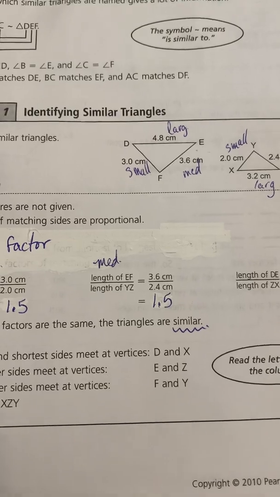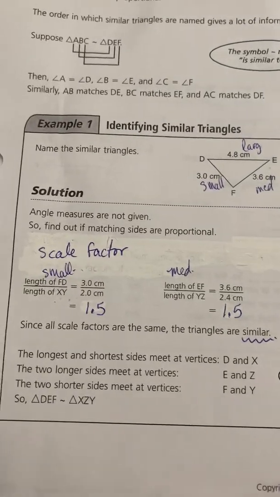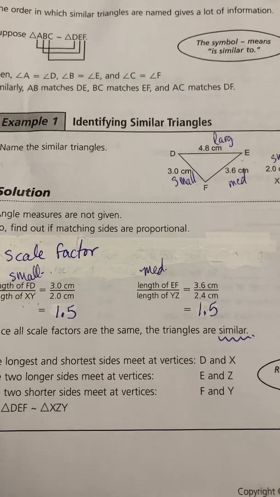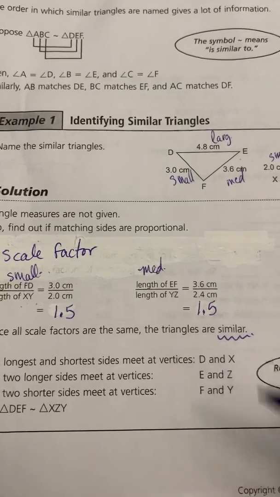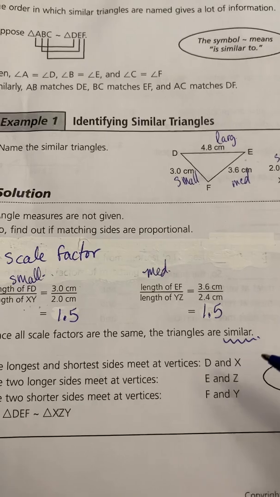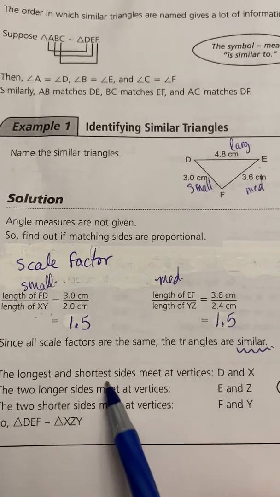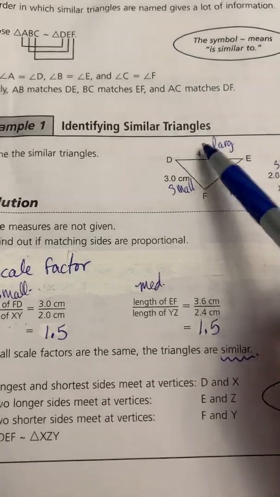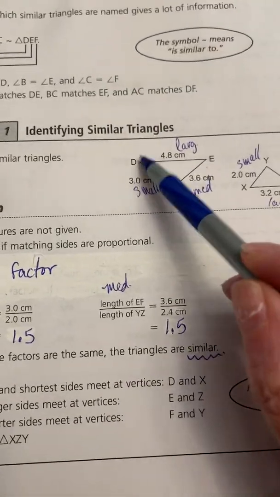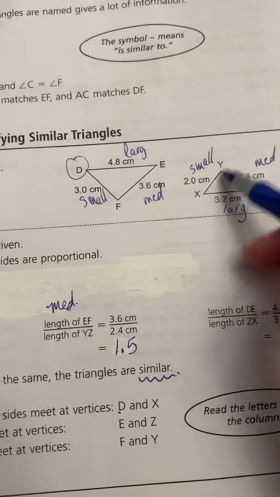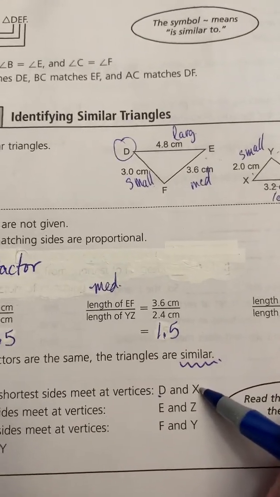And now if you were going to name the triangles that are similar, you have to name them by the same vertices, okay? So a way to do this is to set them up so that you are looking at where the longest and shortest sides meet, okay? So here's the longest and the shortest, which is D. So you write down D, and the longest and shortest meet at X, and you set that up beside it.